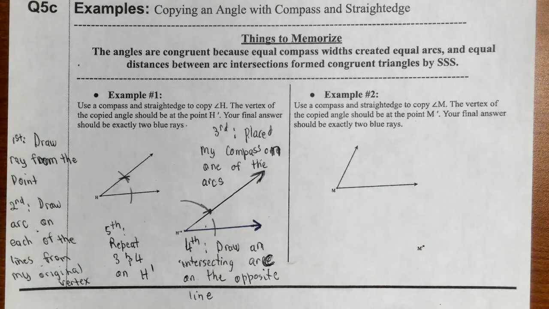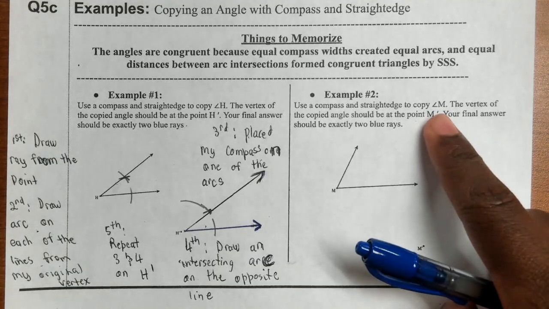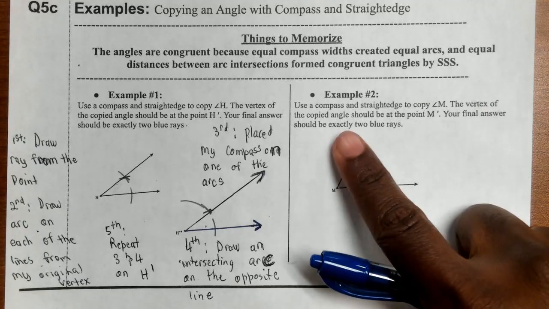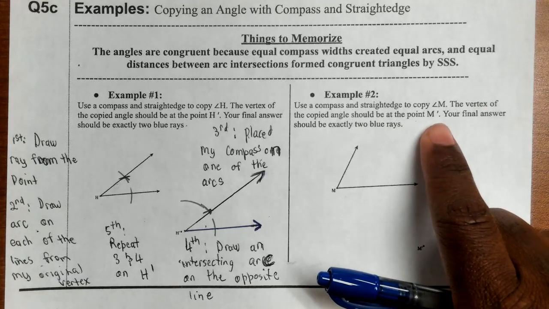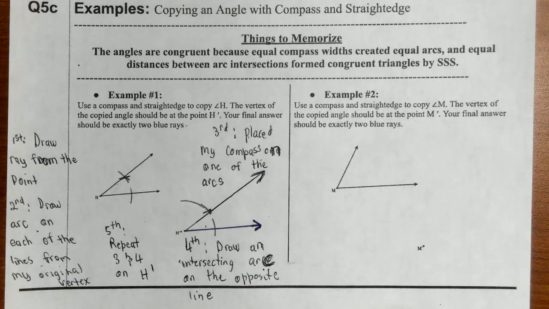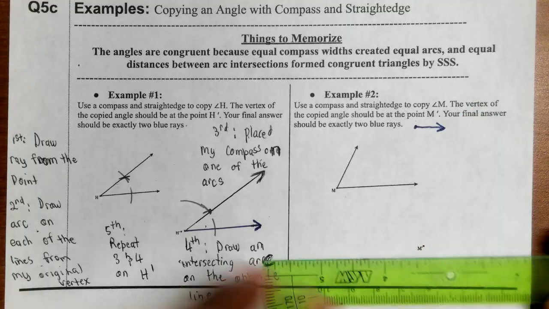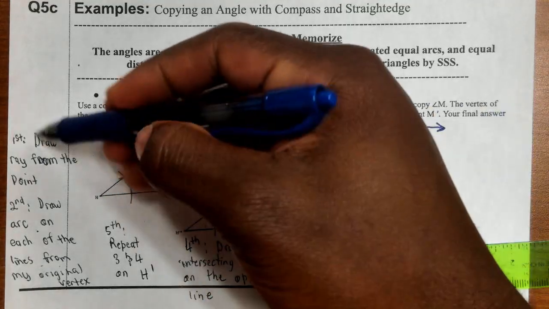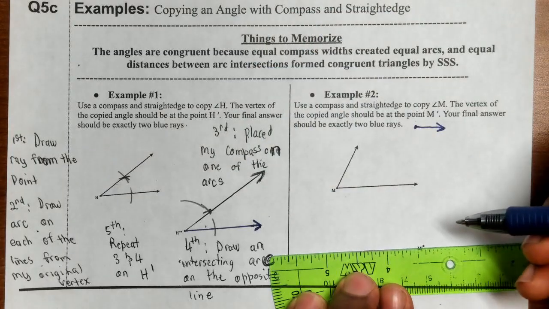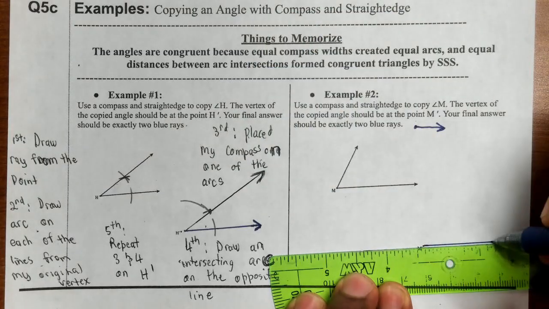It says use a compass and straight edge to copy the angle M. So this is the angle M. The vertex of the copied angle is at the point M prime. Your final answer should be 2 rays. And again, we know a ray has a starting point and an arrow going in one direction. So first, I'm going to draw a ray from the point.